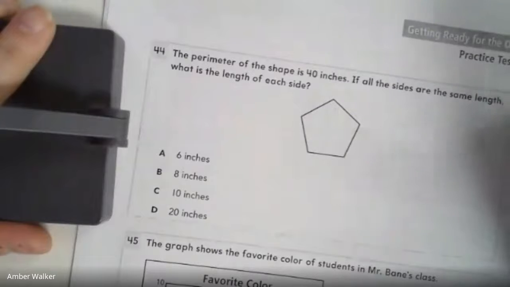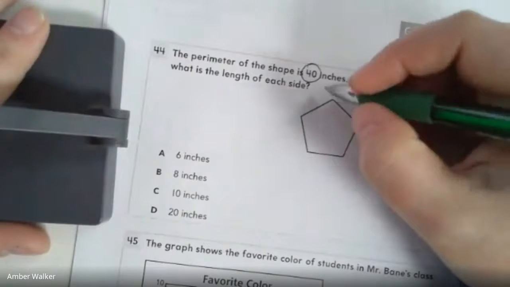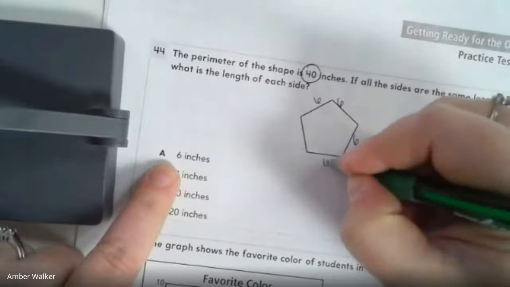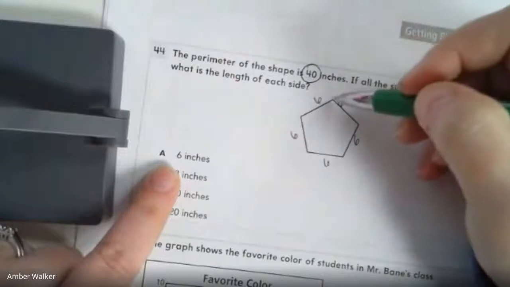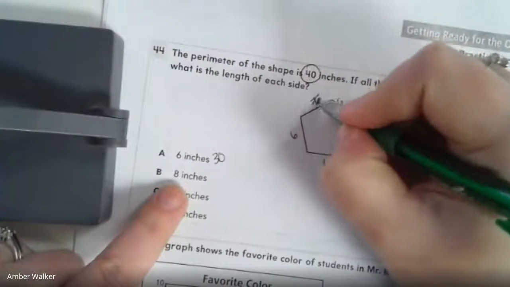The perimeter of the shape is 40 inches. If all the sides are the same length, what's the length of each side? 40 inches. I've got to go around the edges. 6 plus 6 plus 6 plus 6 plus 6. 6 all the way around would be 30 inches. That's not enough. Let's try 8.